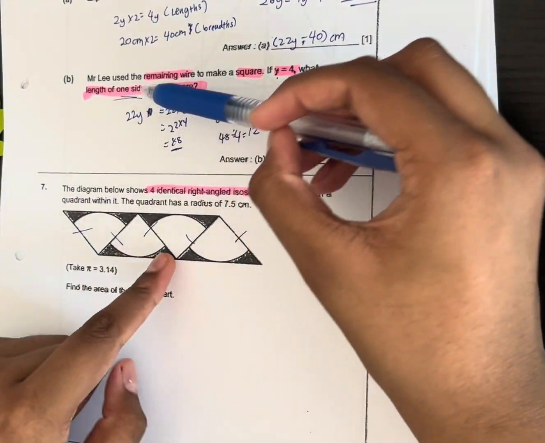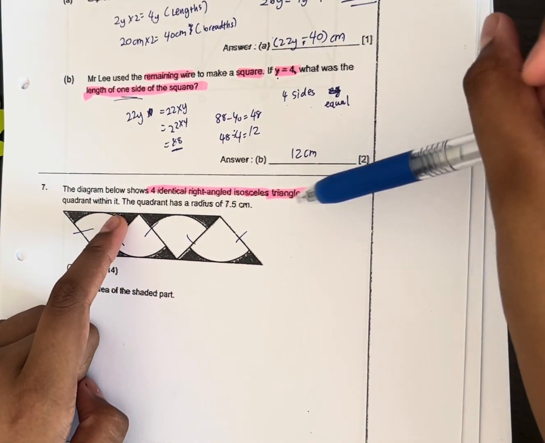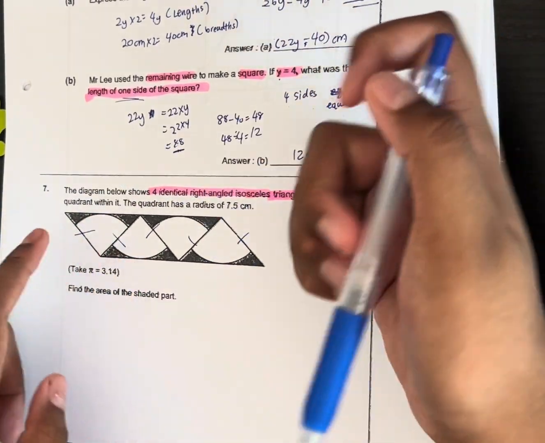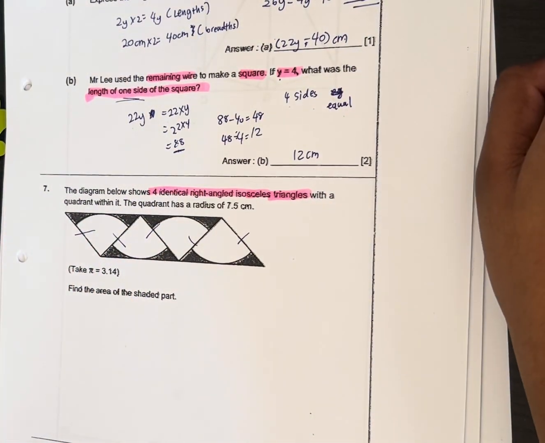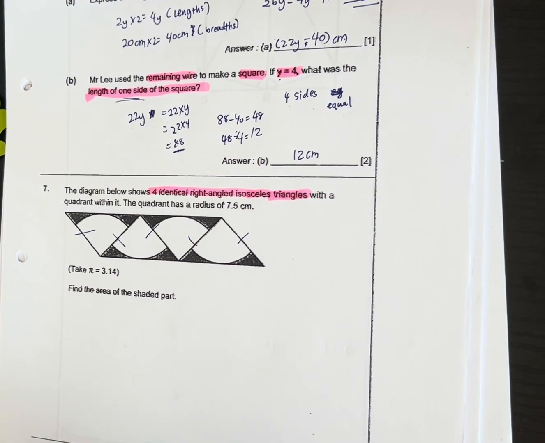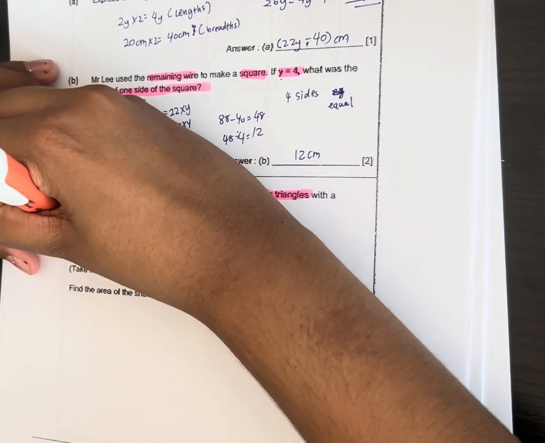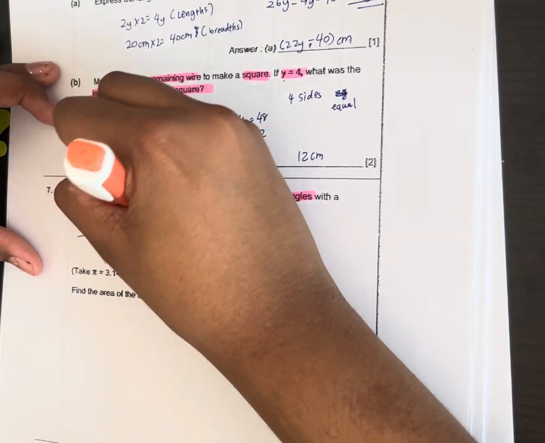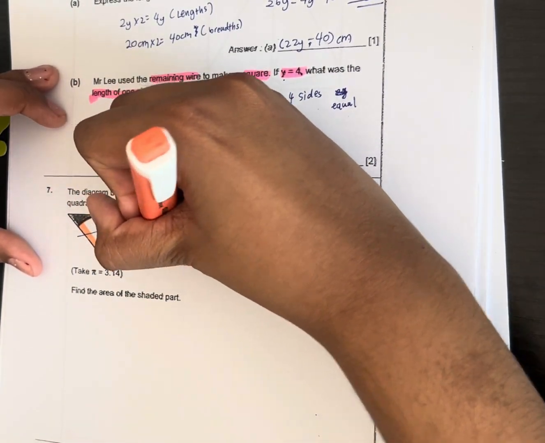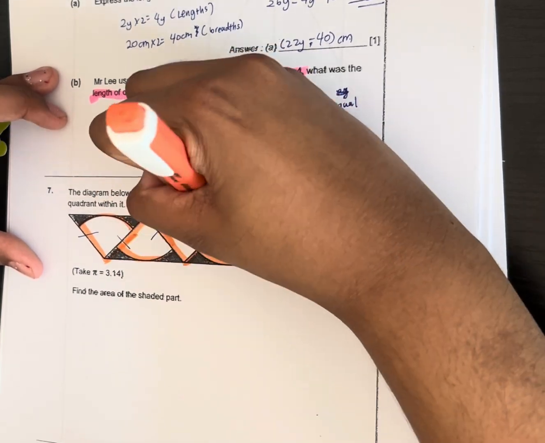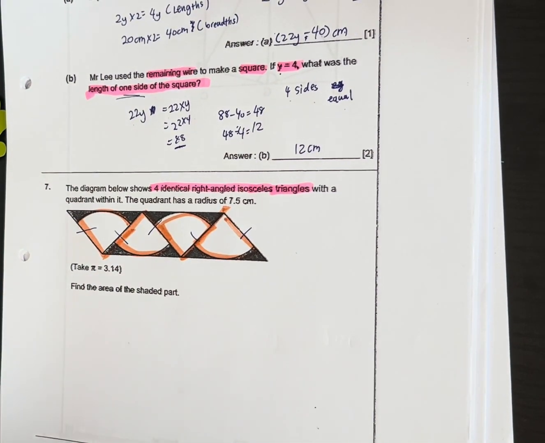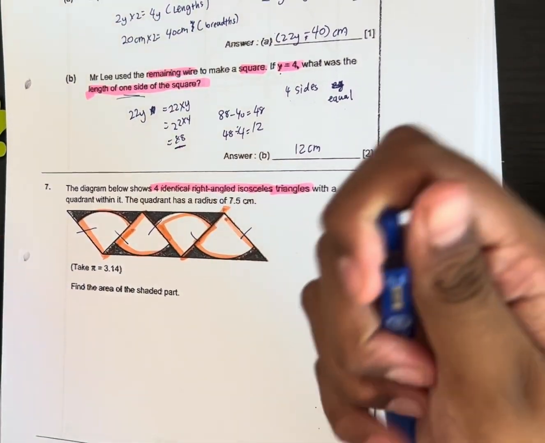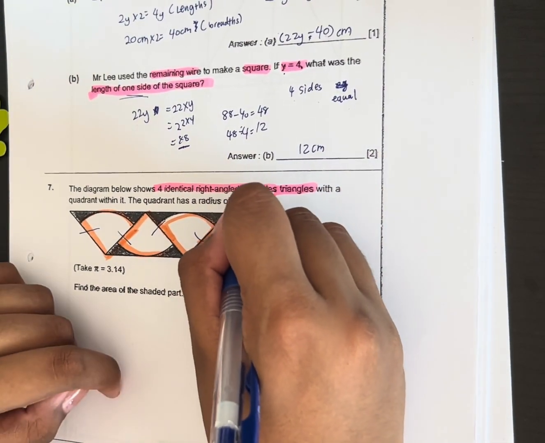Okay, so with a quadrant within it, that means this is the quadrant. You might want to get another highlighter to highlight the quadrant. Okay, so just in case you can't see it, I mean obviously it's very obvious, but for those who can't really see the quadrant, just highlight it. Okay, now the quadrant has a radius of 7.5.